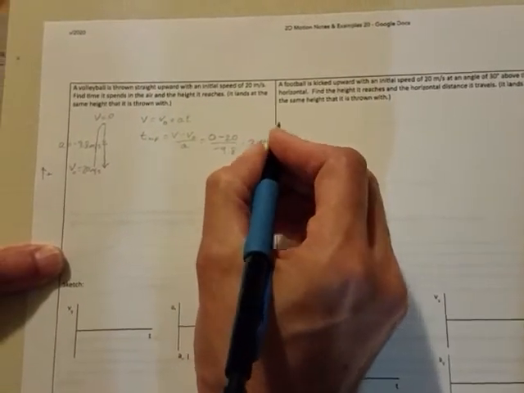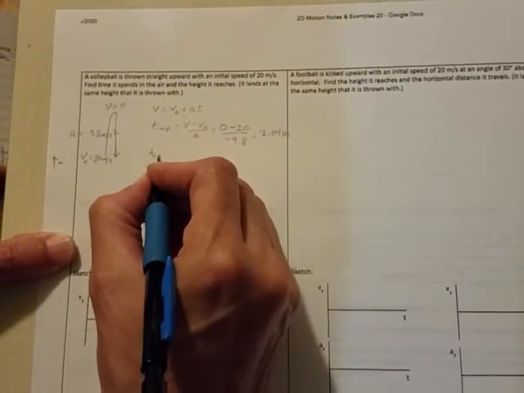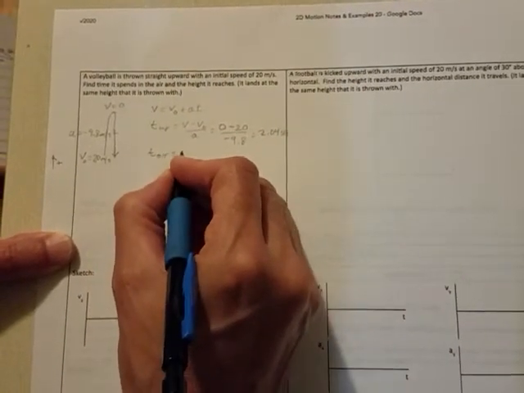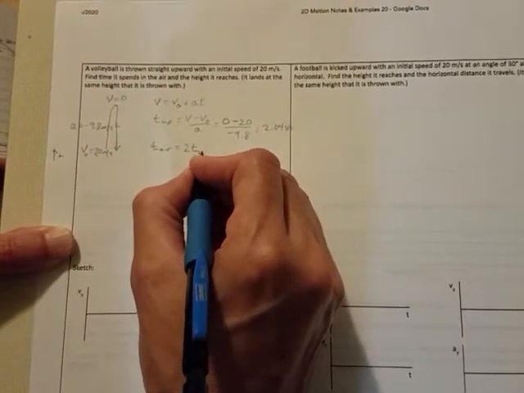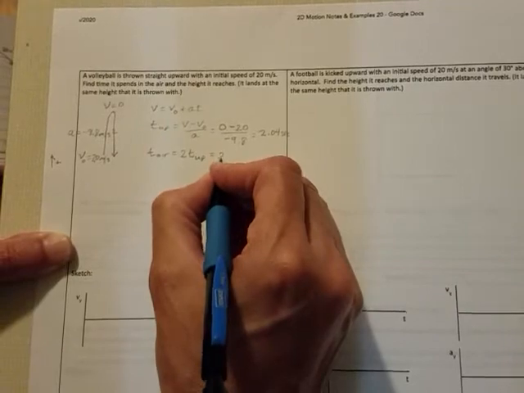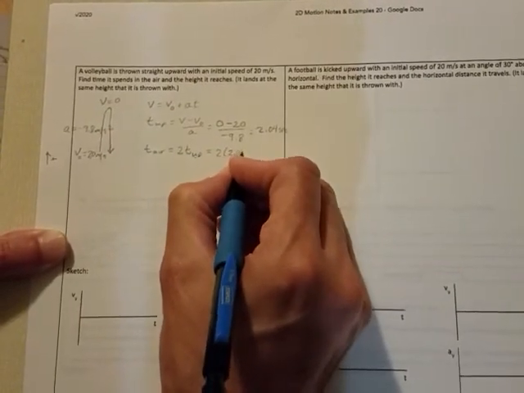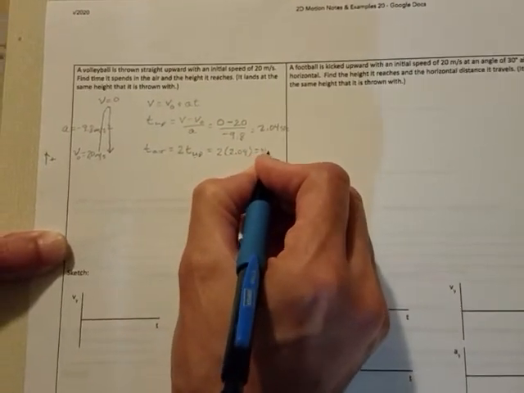To find the time in the air, because it's landing at the same height that it started, that's 2t up is equal to the time in the air. It's going to be equal to 4.08 seconds.